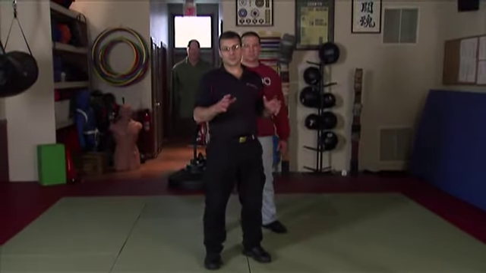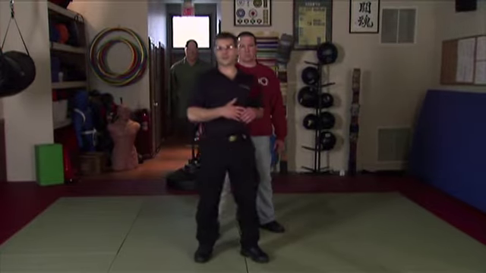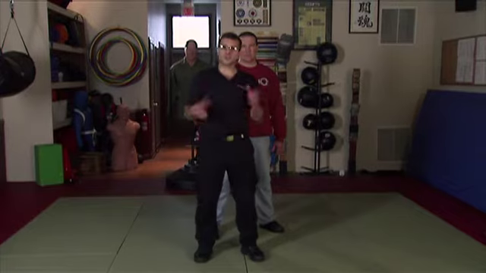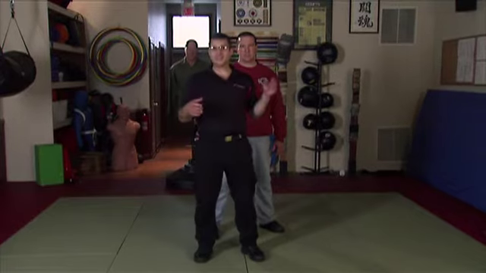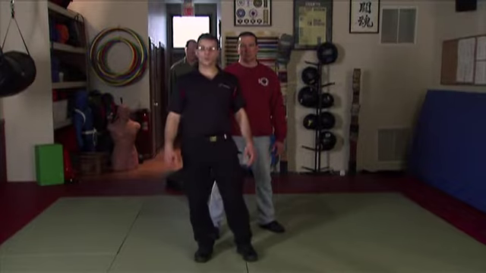Since you don't have eyes in the back of your head, for any attack from the rear, you must assume it to be a firearm. It could be a stick, a knife, a handgun, a long gun, but your reaction has to be the same. Unless he tells you, I have a knife or this is a gun, you really don't know. So you have to assume and practice everything the same.